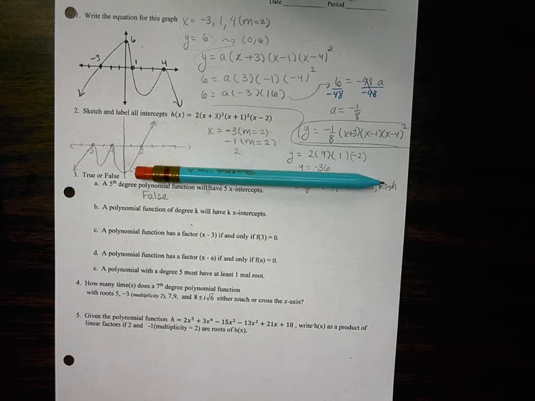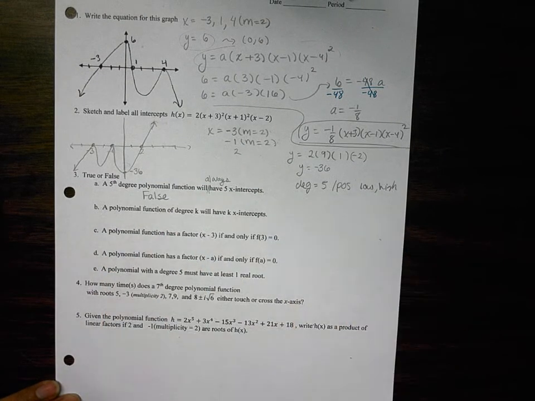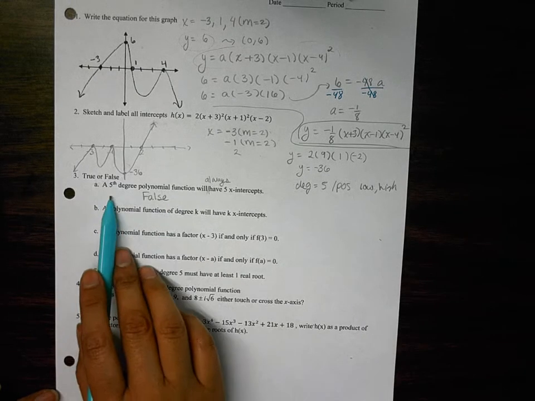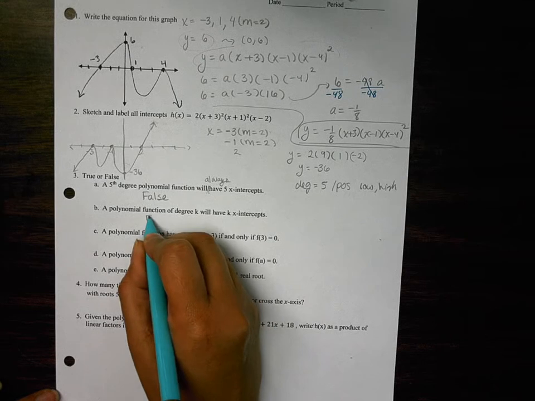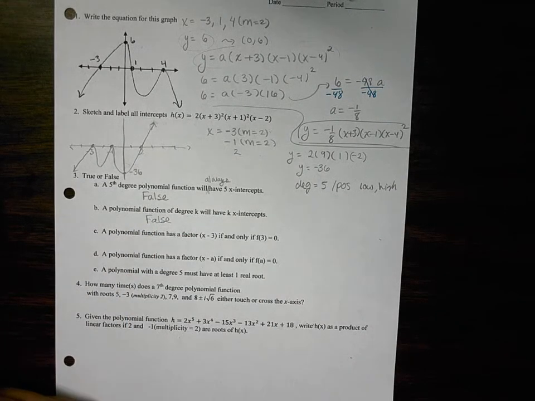Okay. A polynomial function of degree k will have k x-intercepts. True. That's just like this one up here. So it would be false for the same reason, right? It might have some bounces. It might have some imaginaries.